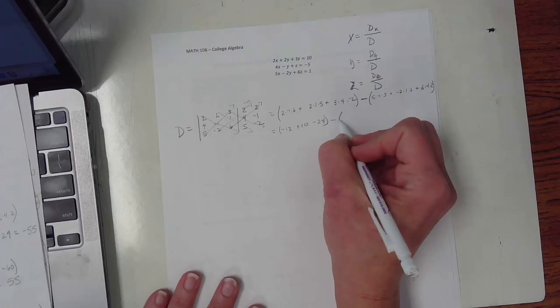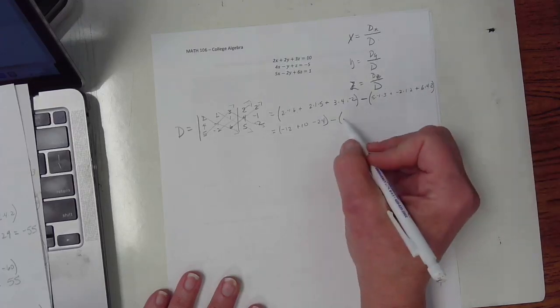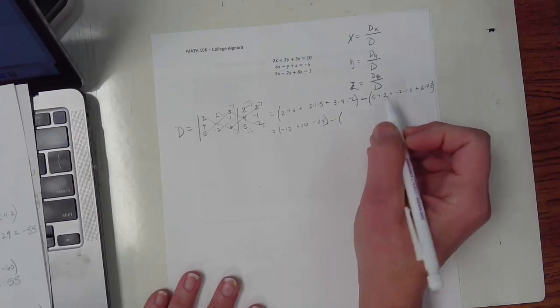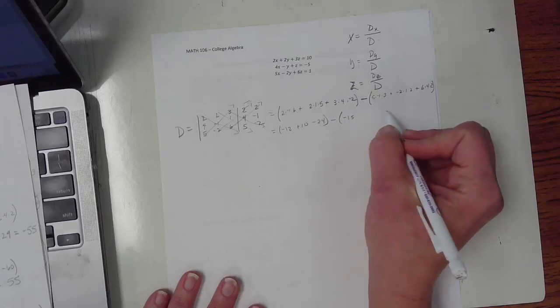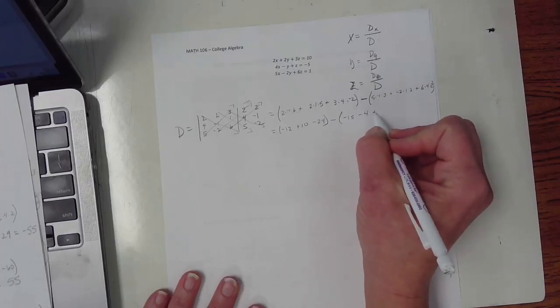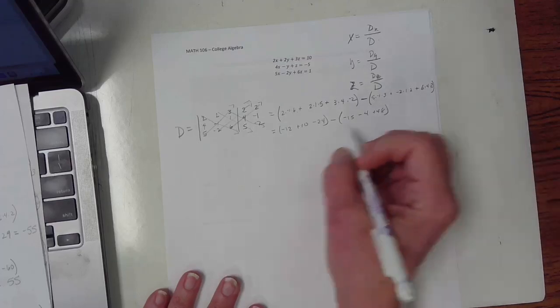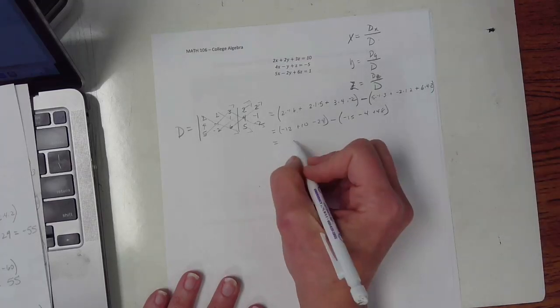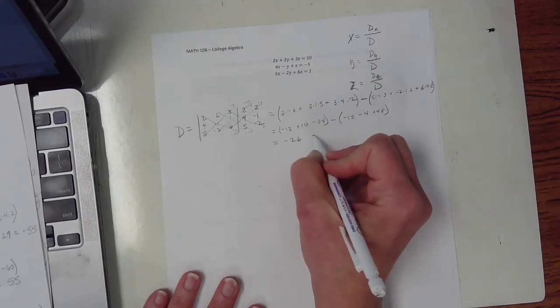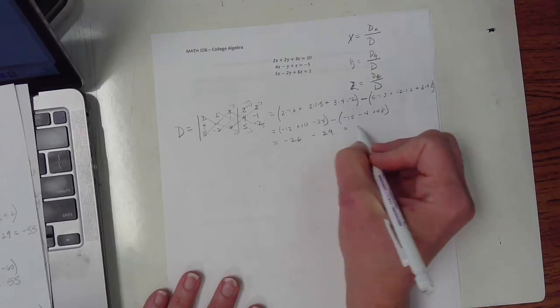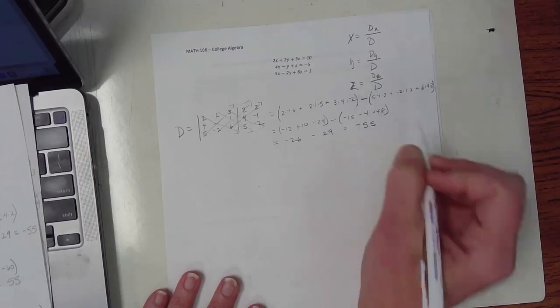Then I subtract the summation: 5 times negative 1 times 3 is negative 15, minus 4, plus 48. To finish that out, I'll have negative 26 minus 29, and that's going to equal negative 55.